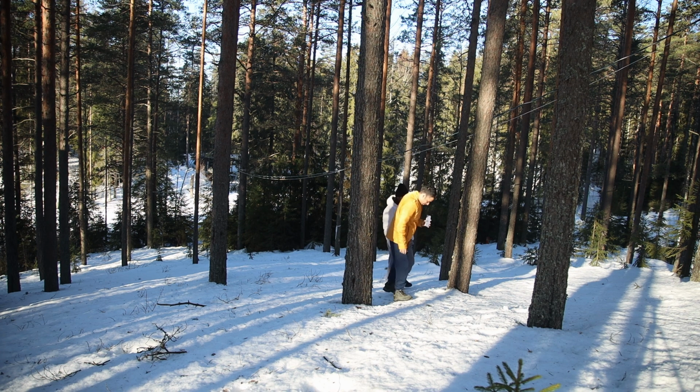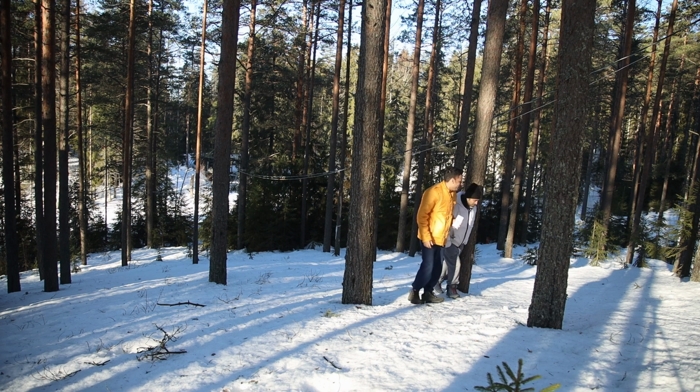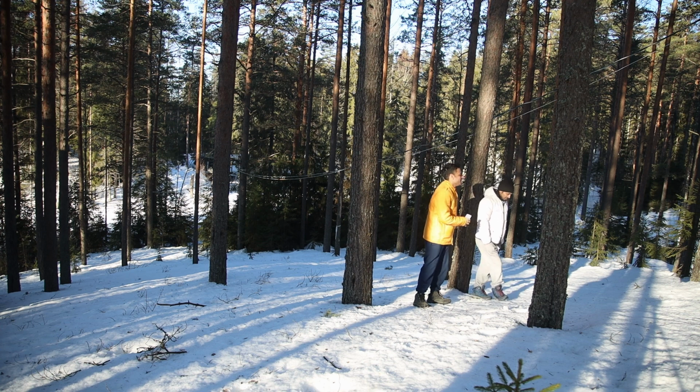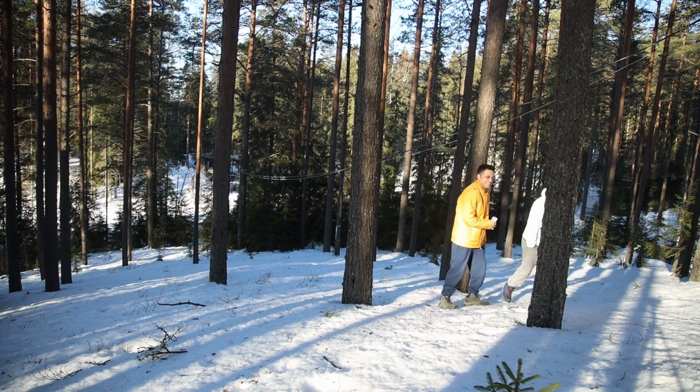But it is difficult for the model to walk in this snow, because for us it is very difficult. But it's the job of the model, so no problem.